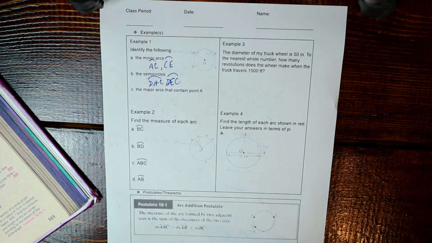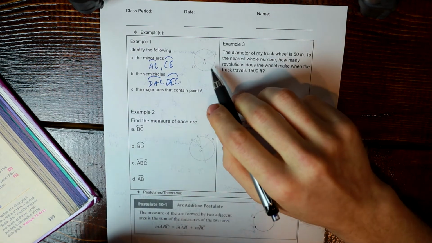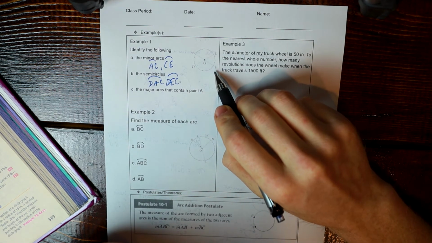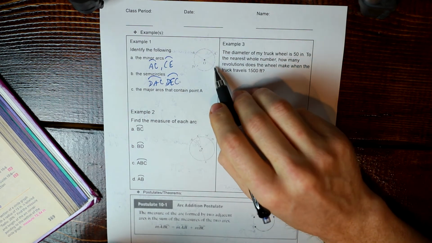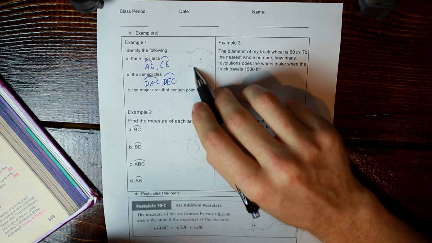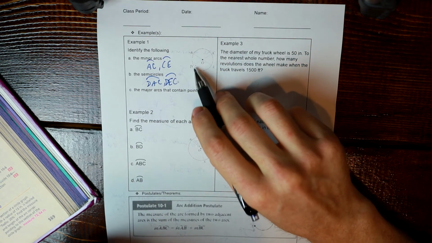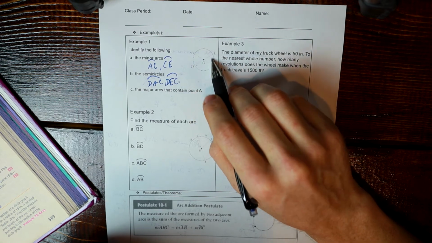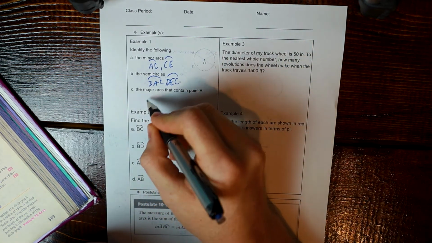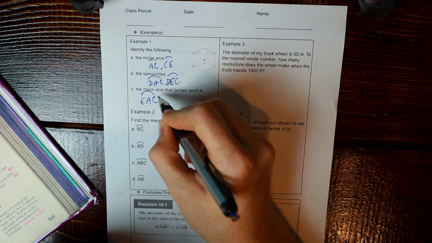The major arcs that go through point A. Let's see if we can get a couple. So major would be larger than 180. For instance, EAC. Now notice I left out point D, but I still went through it. EAC would be the same thing as EDC. EAC and EDC are the same because if I traced them, they're literally overlapping. So you can name it either way if you'd like.